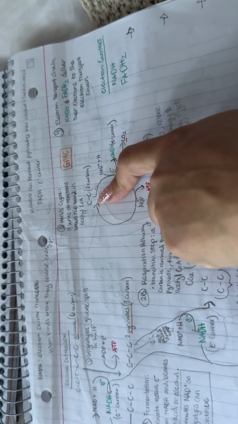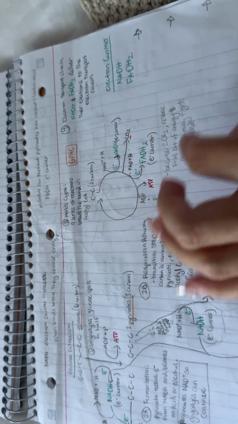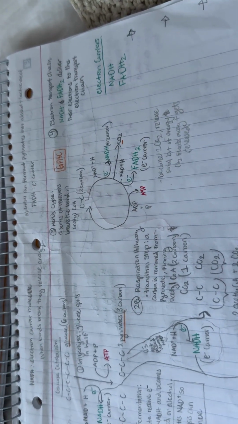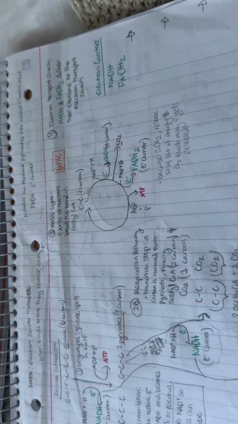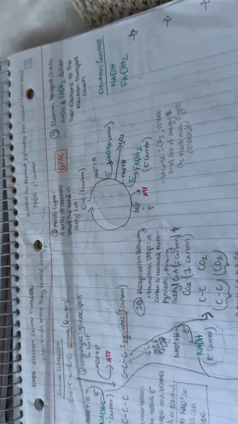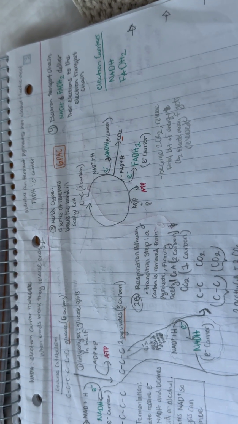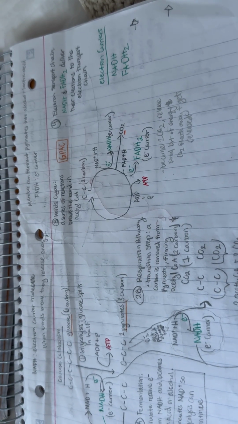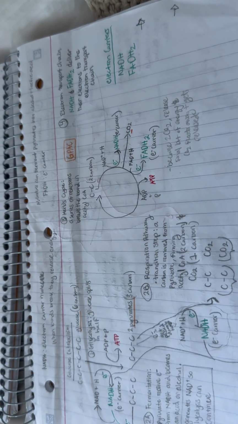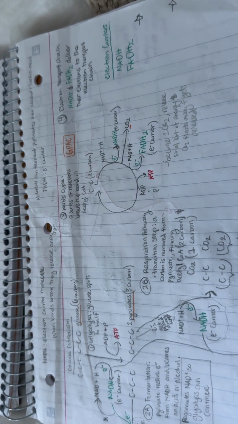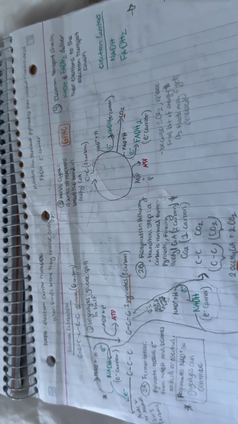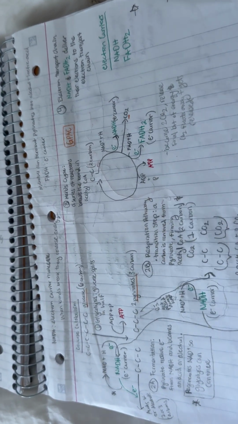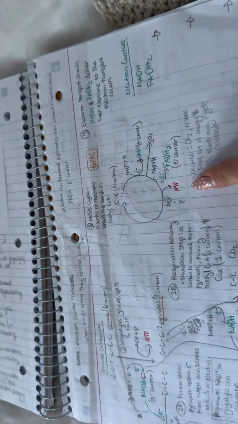And so the 2 molecules of the acetyl coenzyme will be broken all the way down to carbon dioxide, releasing that final bit of energy. And so the carbon dioxide molecules will then float away because they're just gases, and they will be released from the cell.